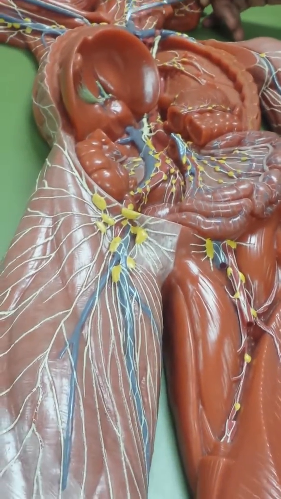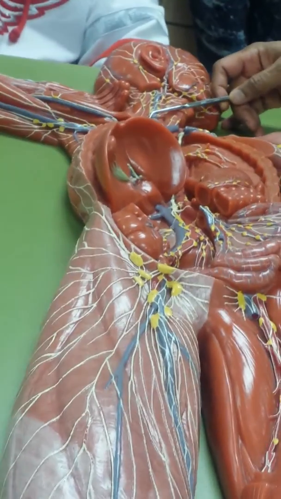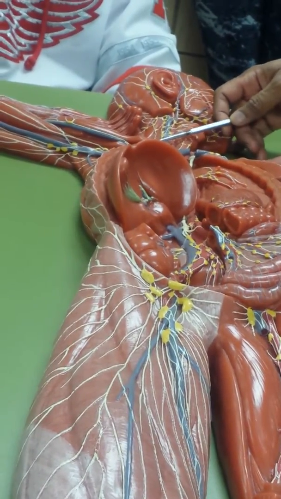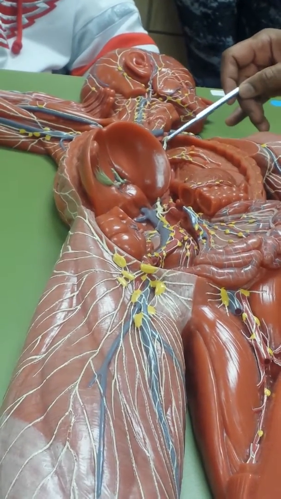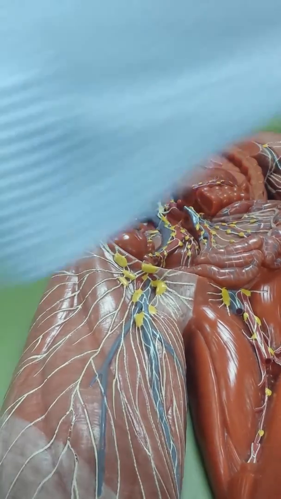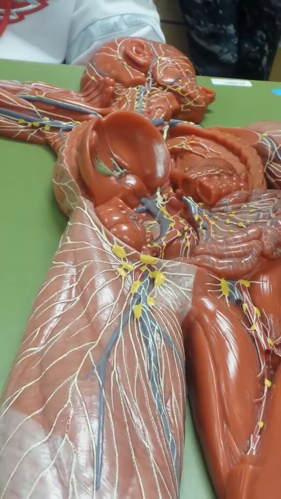So this is the bronchomediastinal. This is the right jugular. This is the right subclavian. This is the left subclavian, left jugular, and left bronchomediastinal. So those are the 5 trunks.